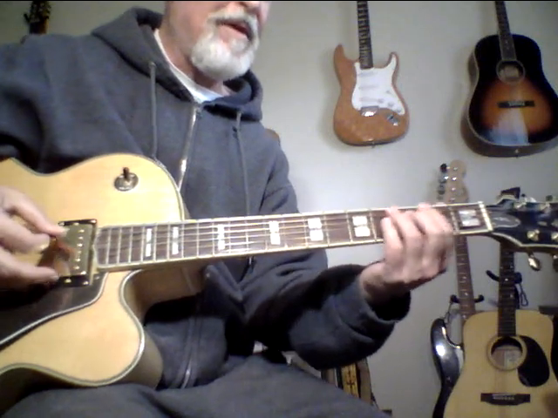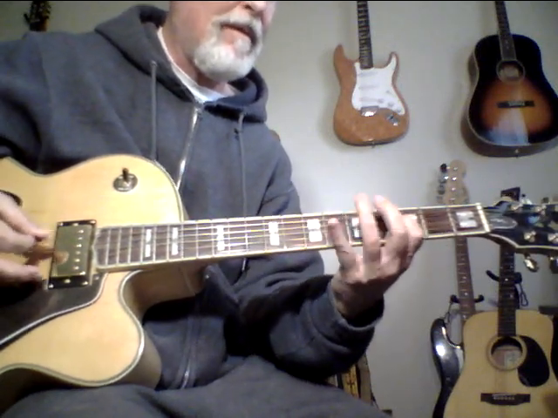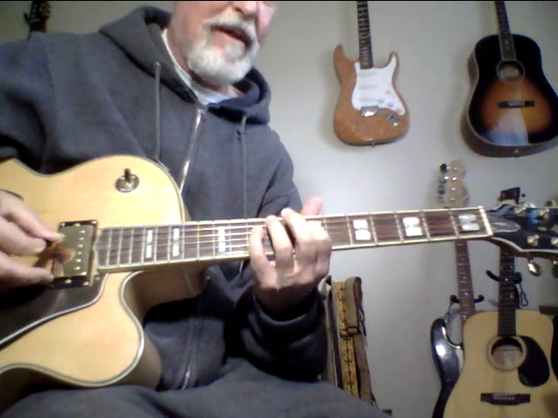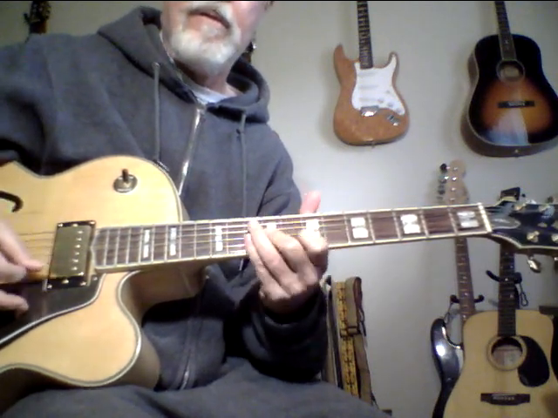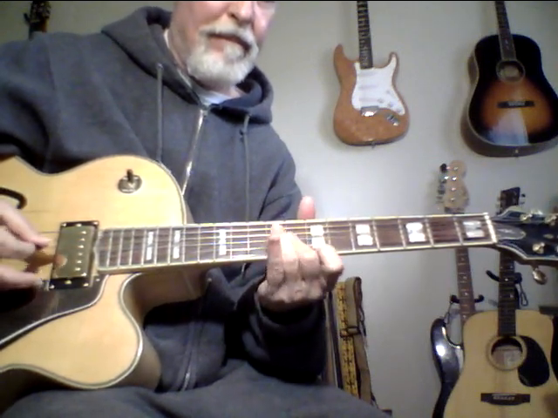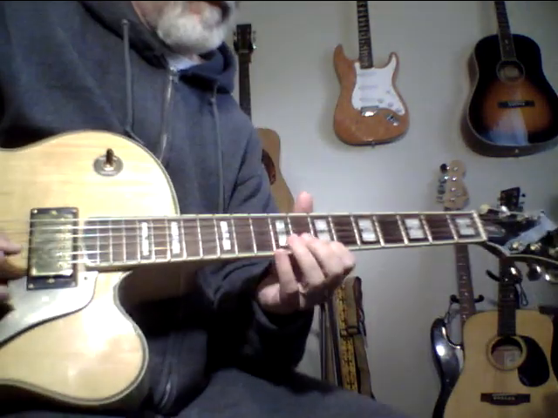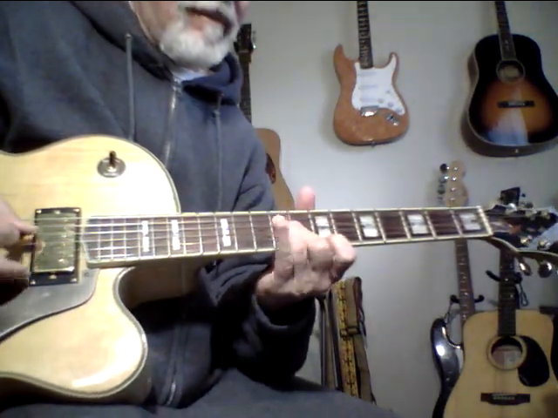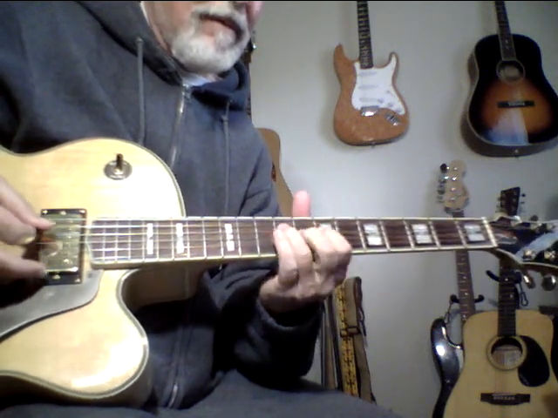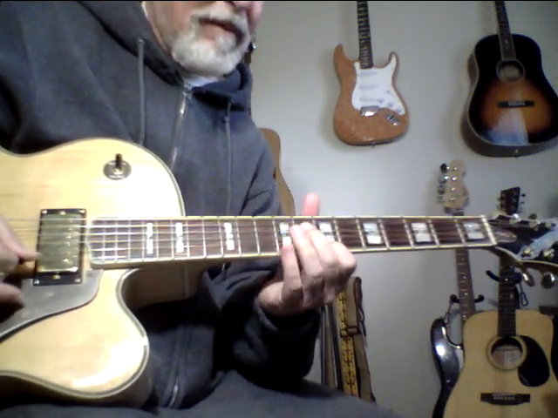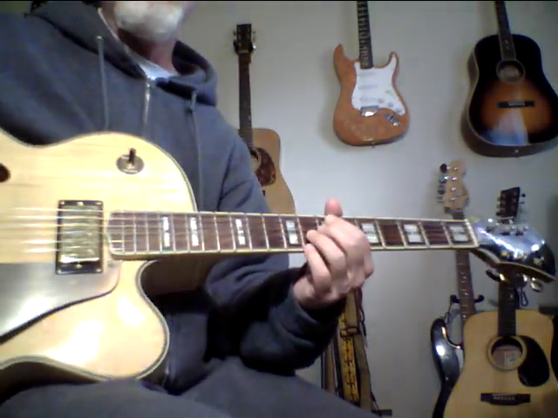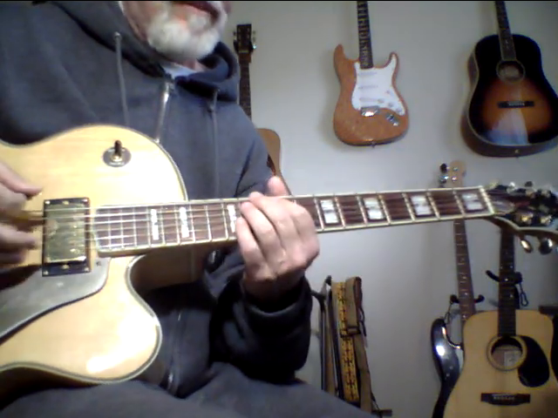I like to work that with the diminished idea, just to get color. I'll try to do this slow. It's kind of hard for me to. The idea is always to be trying to find new ways to put chords together.